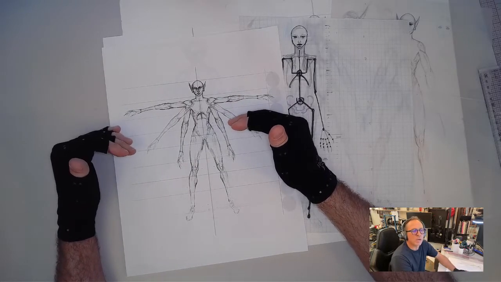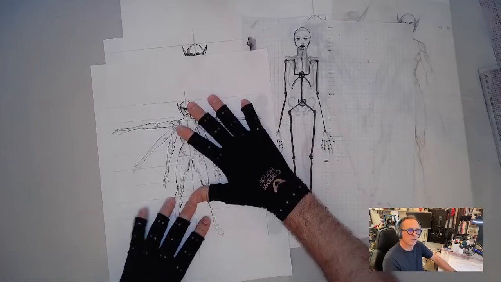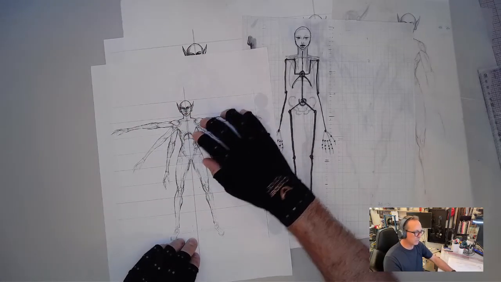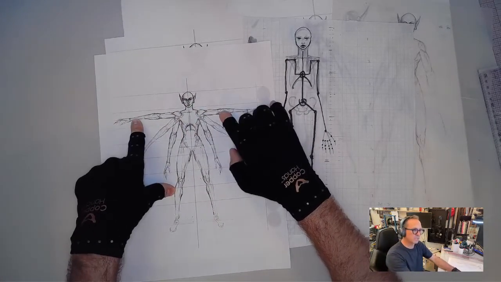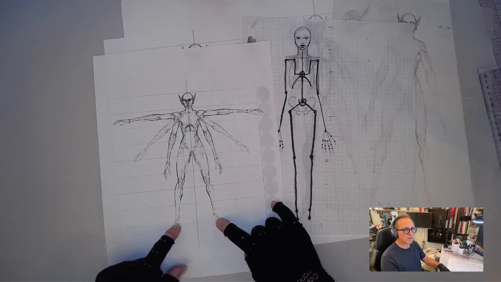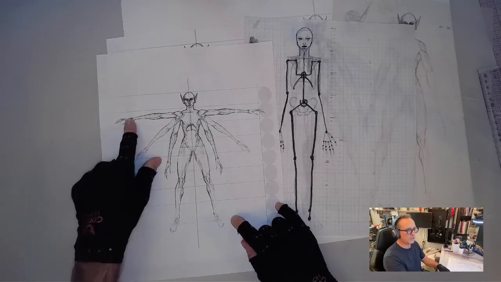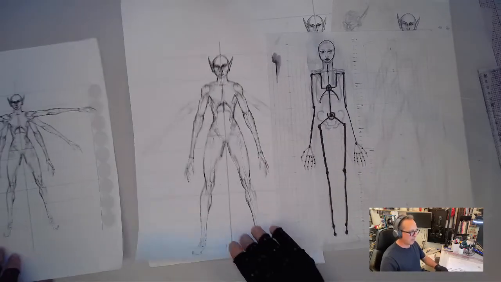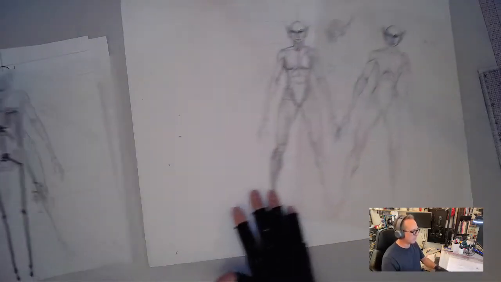It'll really throw off your anatomy and throw off your pose if you're not aware of the shoulder difference going from A pose to T pose, and making sure that when you cut your armature wire, you want to have extra length loops for the hands. You also want to have extra length for the feet.